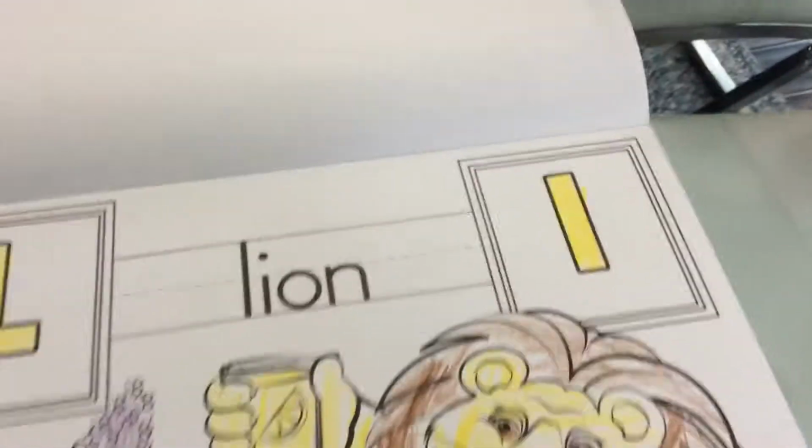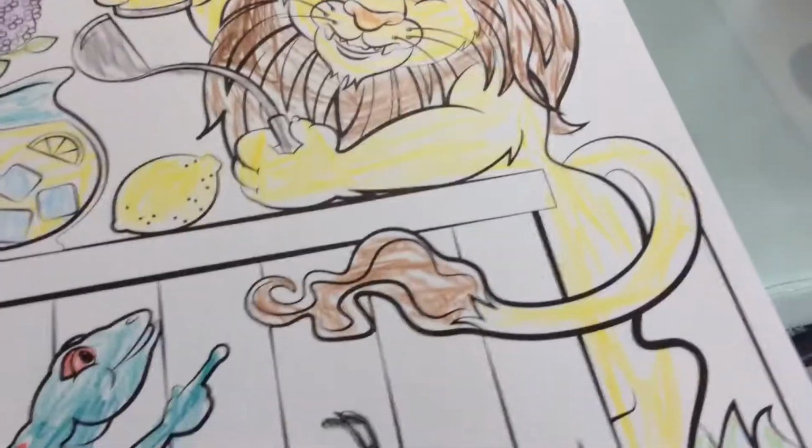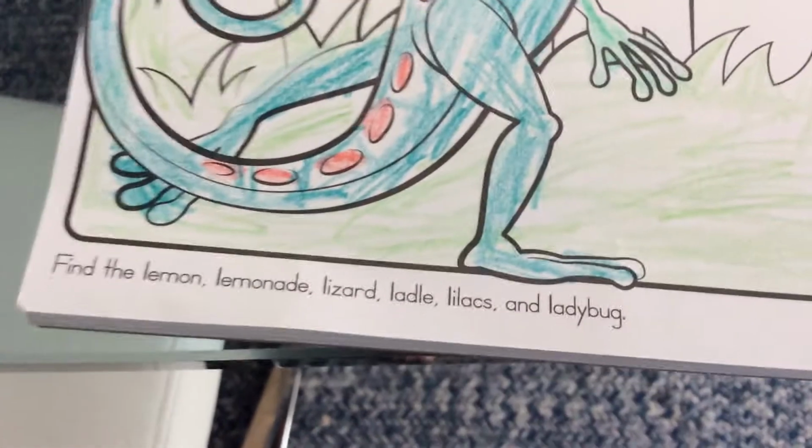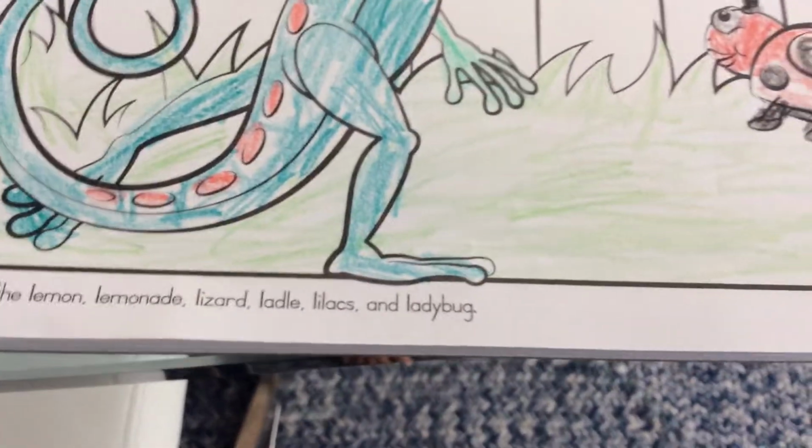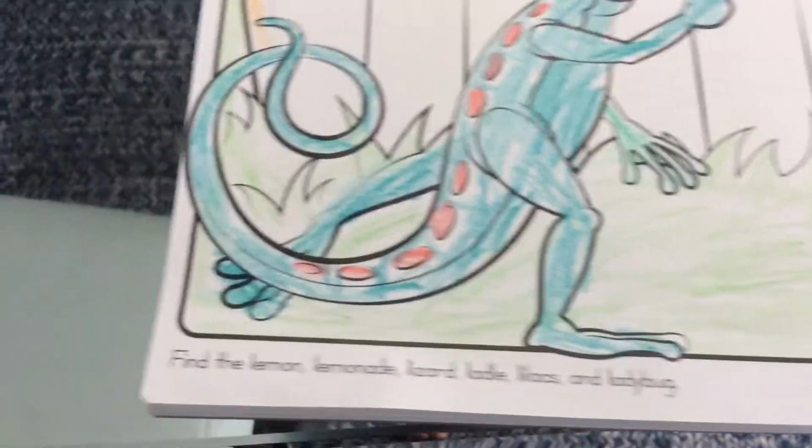Awesome. Letter L. L is for lion. So there's the lion right there. Well, you'll know it's for sure a male because he has the mane. All right. Now let's see what we need to find. Find the lemonade, lizard, ladle, lilacs, and ladybug.